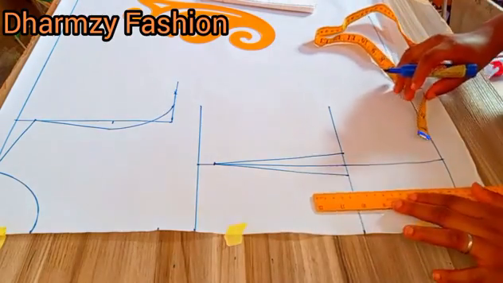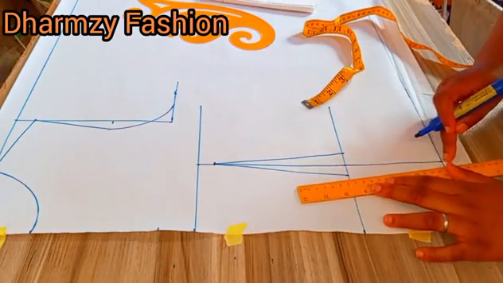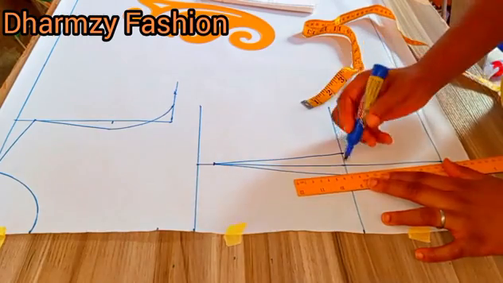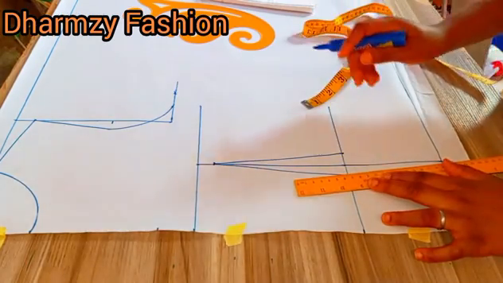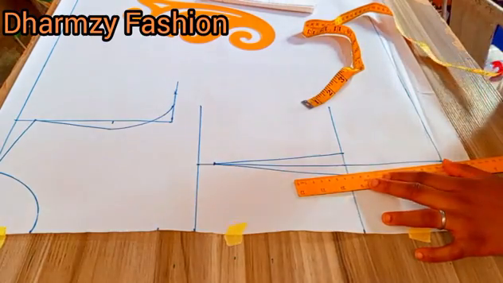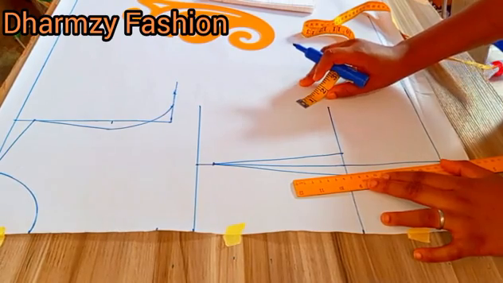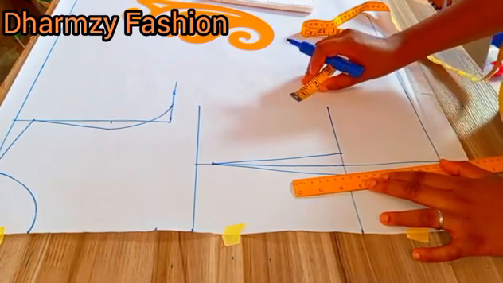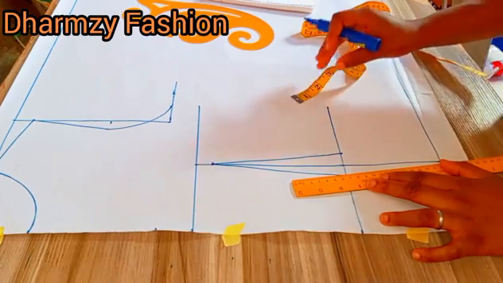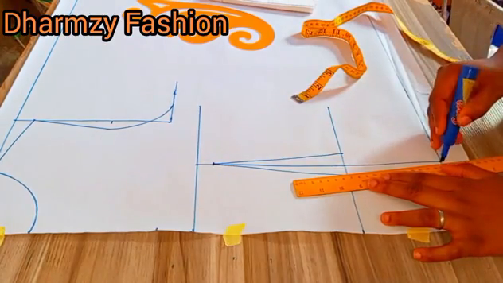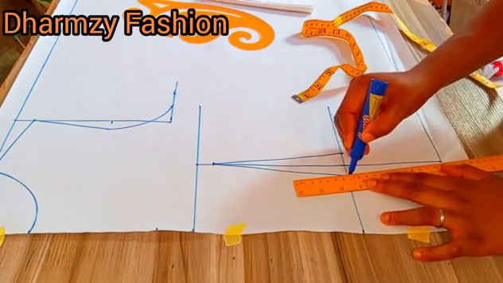After connecting here, you bring it down to the downside. Because my length is 22, it is 2 inches above the hip line already. The hip length is 24 inches, so it is 2 inches above. You make your dart reach this down here. Tiny.